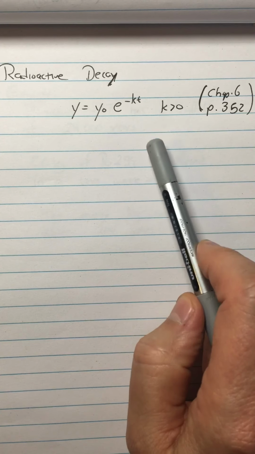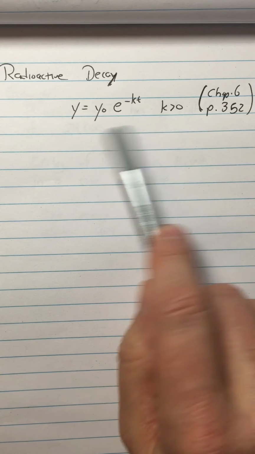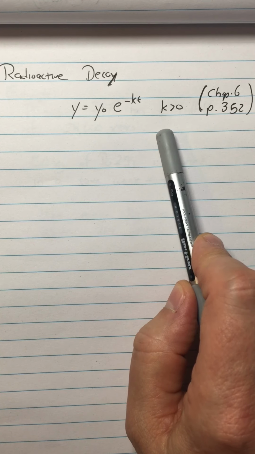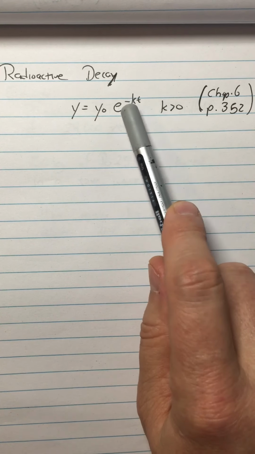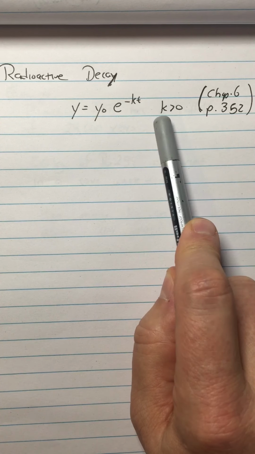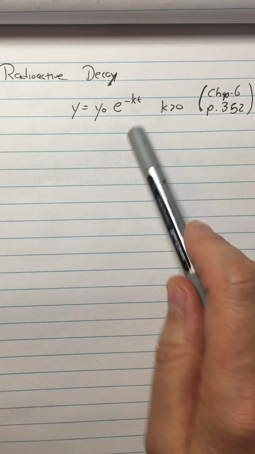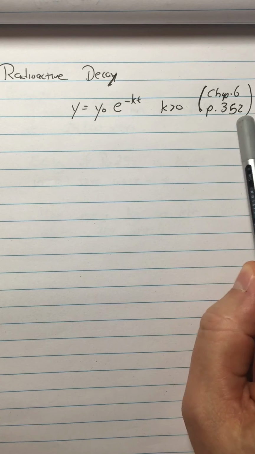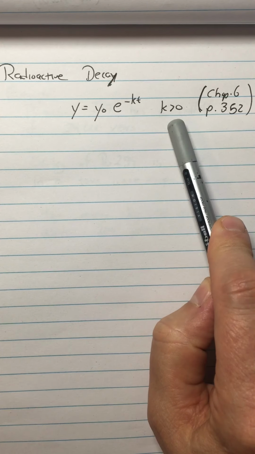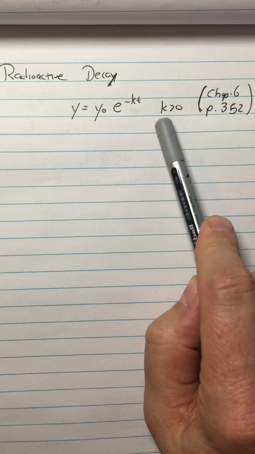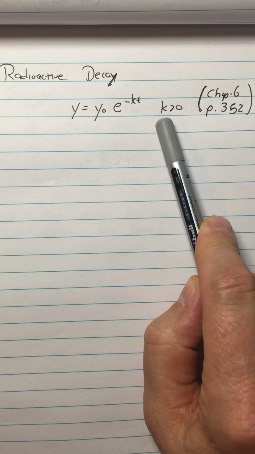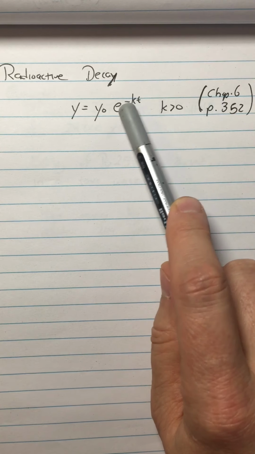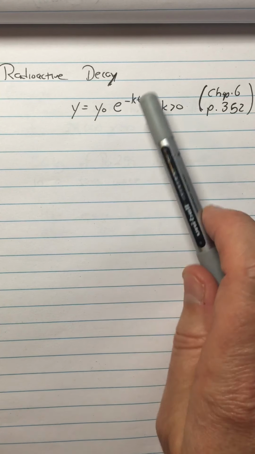To me this is a little artificial. Why not say that the rate of growth is a negative number, and then you wouldn't need this negative sign here, and k would just be negative. But in many physics applications, and in particular in your textbook, chapter 6, page 352, defines the equation for radioactive decay this way. They say you have a positive number k, which is called the rate of decay, and then you put a negative in front of it in the equation.